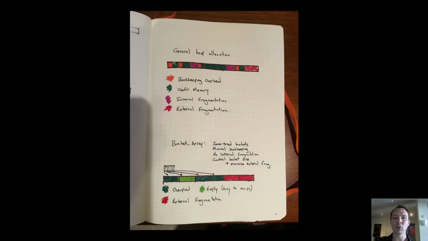And this may be stored directly in the heap. It may be stored separately. I think if I was going to design a heap allocator now, I would actually store this in a separate memory array. But however you do it, it's there. If it's contiguous, it pollutes the cache a little bit. Like I said, green here is my useful memory. The purple here is fragmentation.